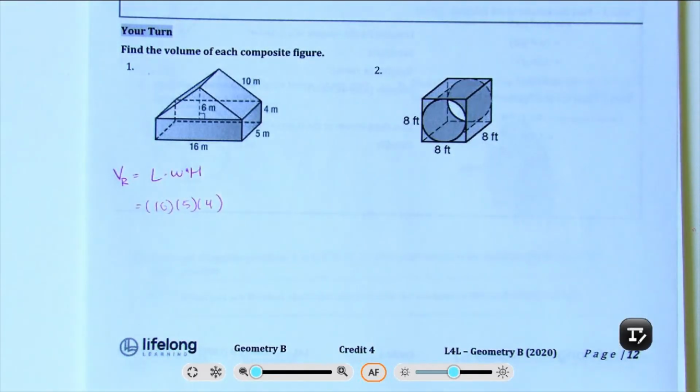Now 16 times 5 times 4, let's find out what that is. That ends up being 320 meters cubed.